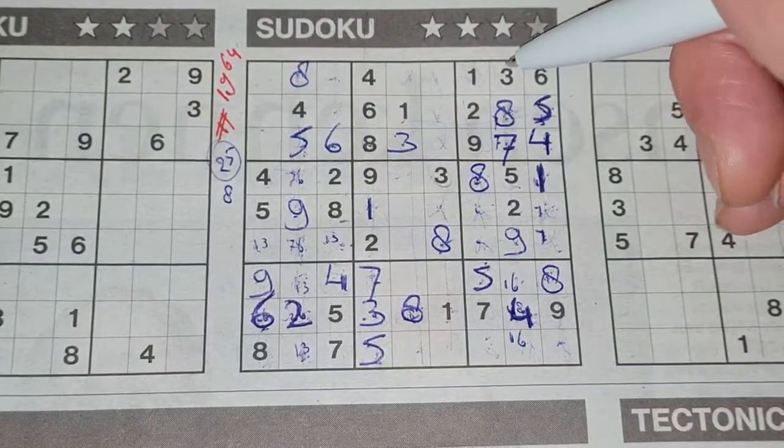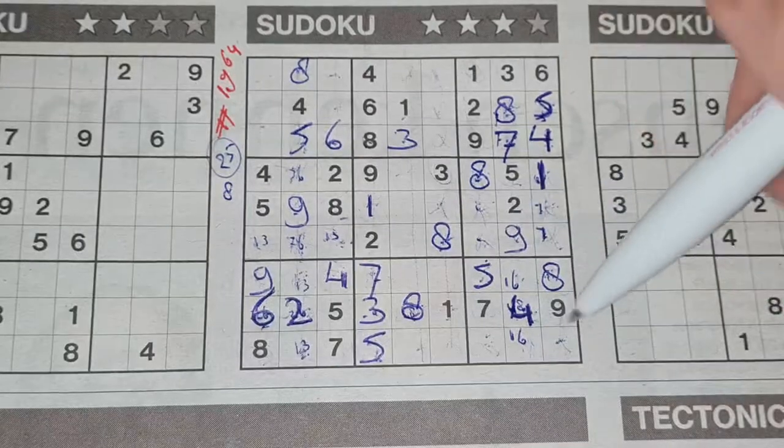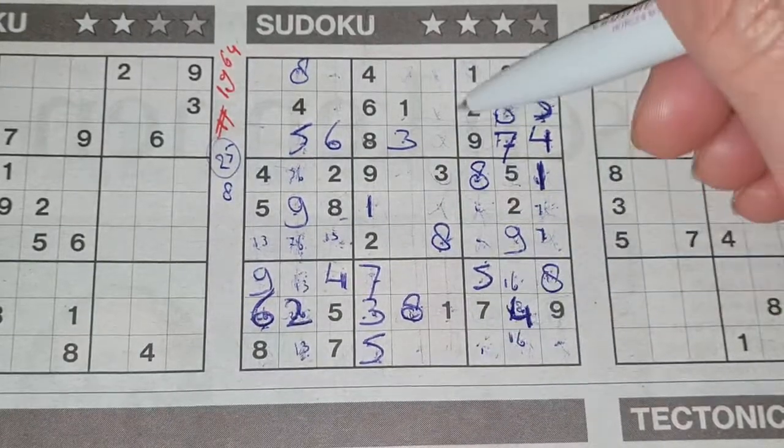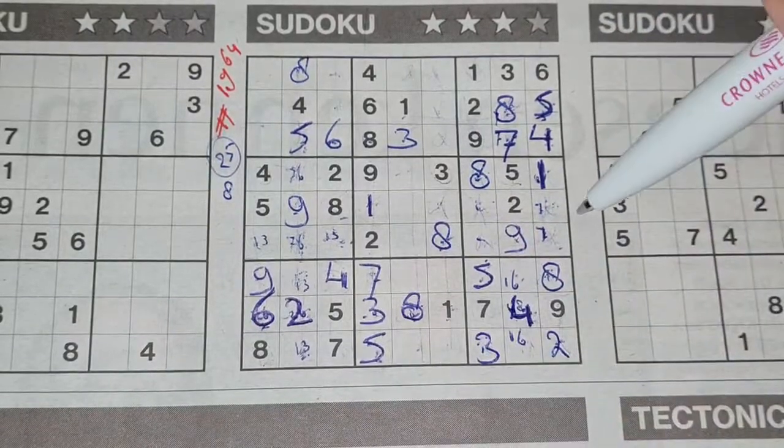Alright. 2 boxes left in this big square for the numbers 2 and 3. We see there 2, no 2 there. 2 should be there, and a 3 goes there.